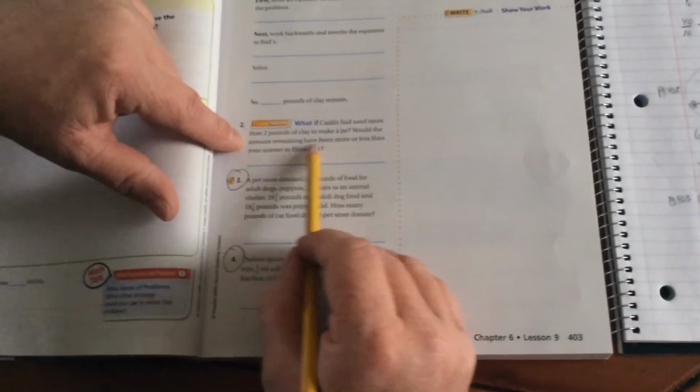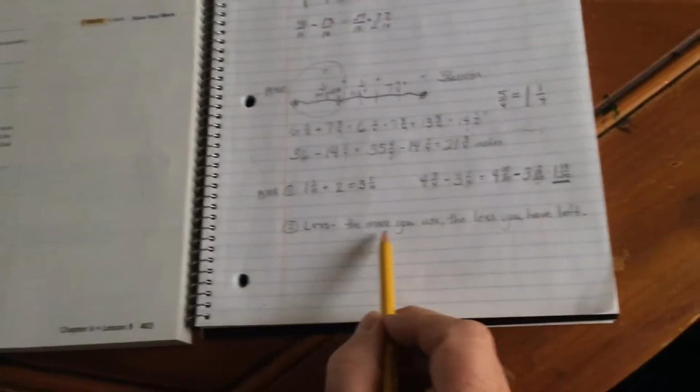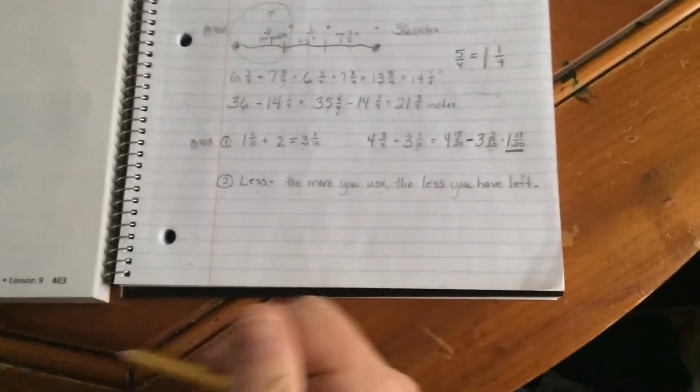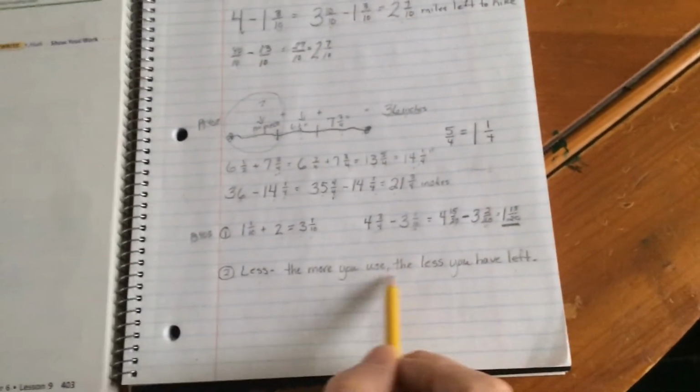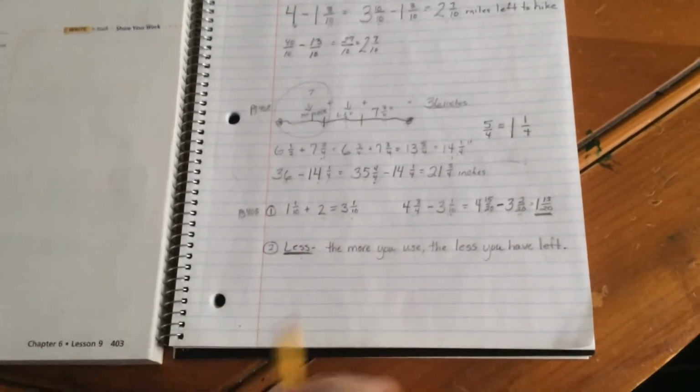Would the amount remaining have been more or less than your answer to number 1? Well, it would be less, because the more you use, the less you're going to have left. So if she used more than 2 pounds, she wouldn't have as much left. The more you use, the less you have left. So your answer there would be less.